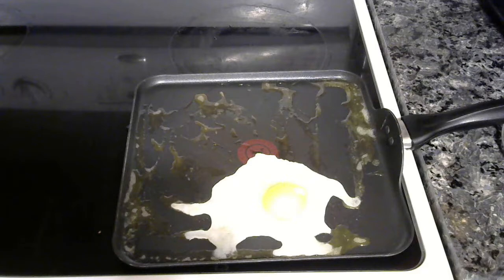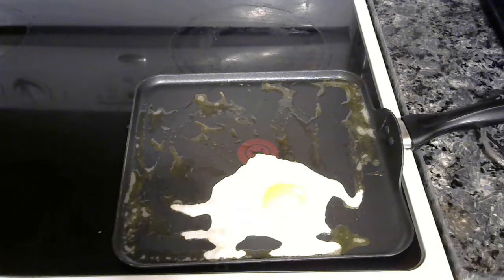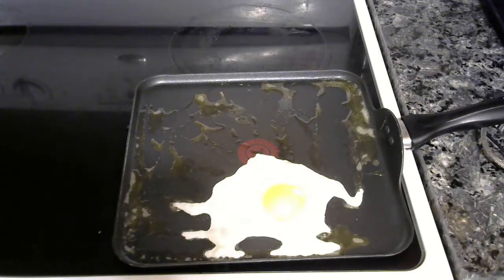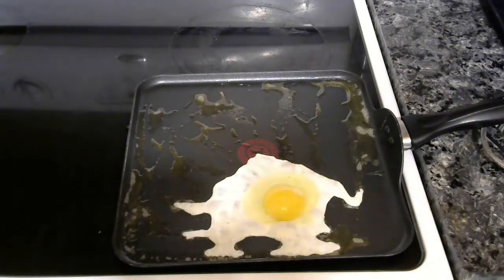And so notice what's happening with the egg itself. Look at all parts of the egg and see how things are changing.